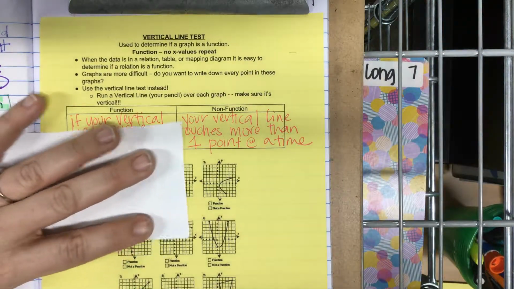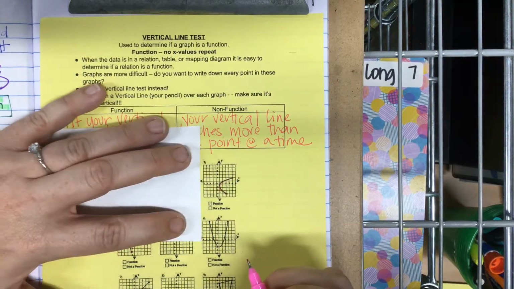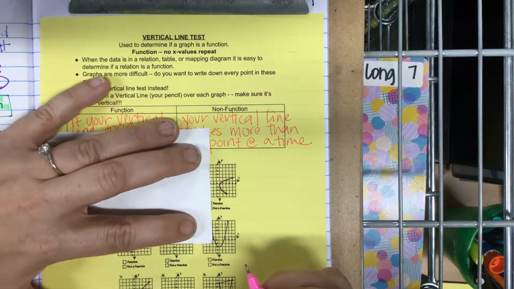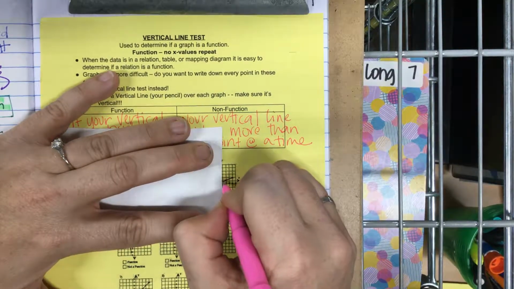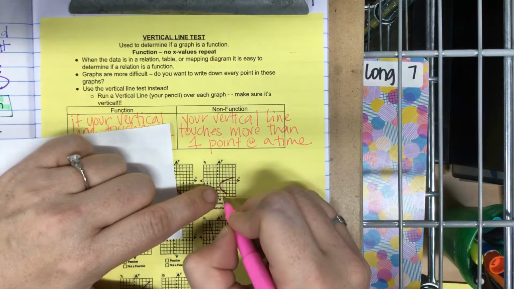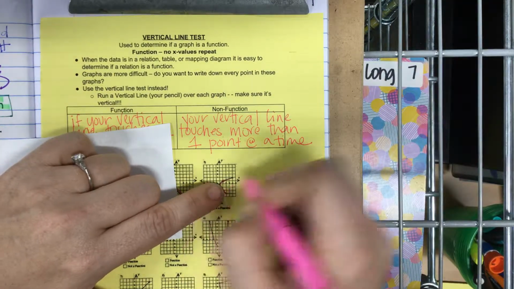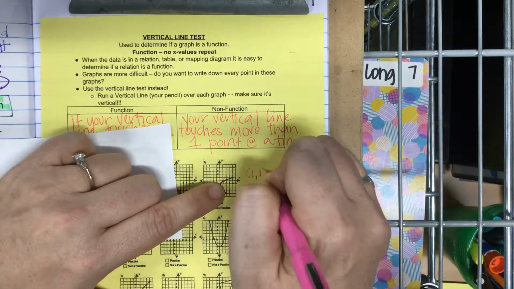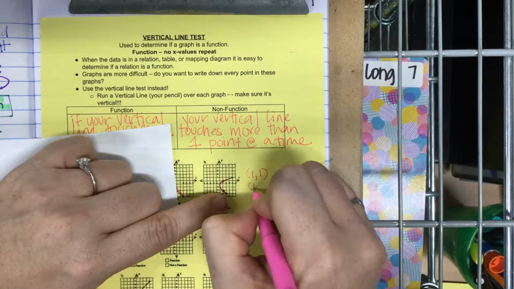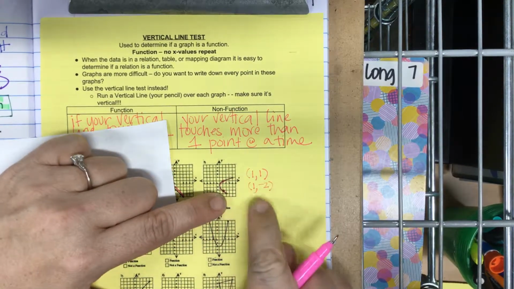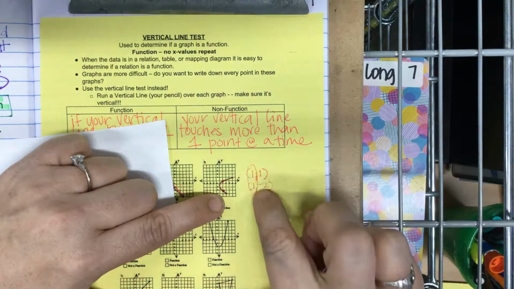Then number 3, it's right here. And if I go vertically across, right here, I'm touching 2 spots. You guys, these ordered pairs that I'm touching at the same time, this ordered pair is (1, 1), and this ordered pair is (1, -2). The reason this is not a function, your x value repeats.